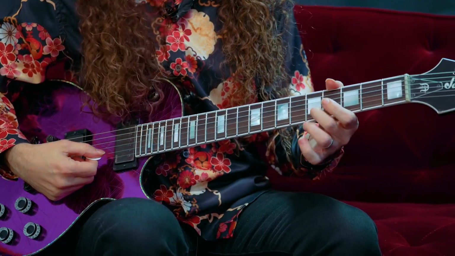So I'm going to play this again and watch the way I finger it. This is pretty much the basic way I finger this particular part from the top.